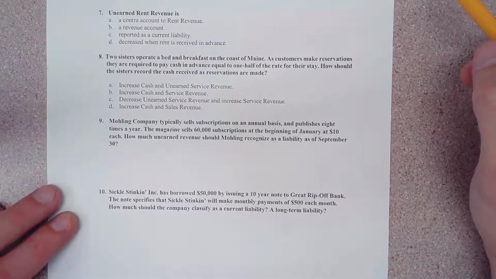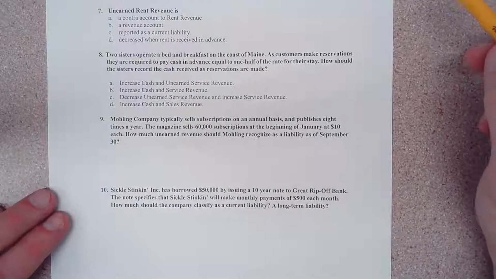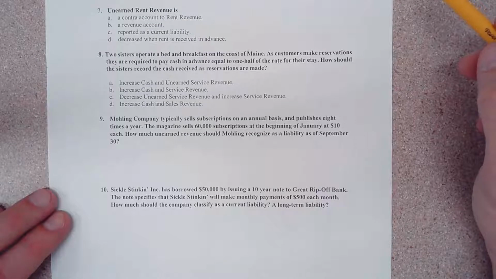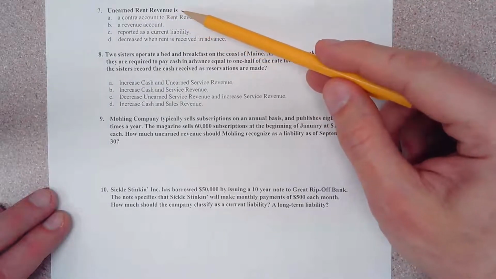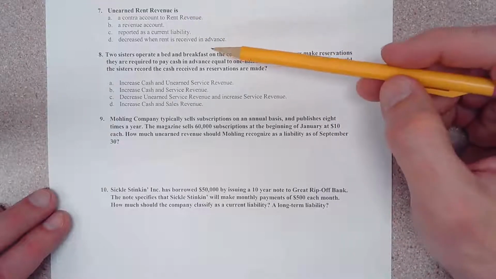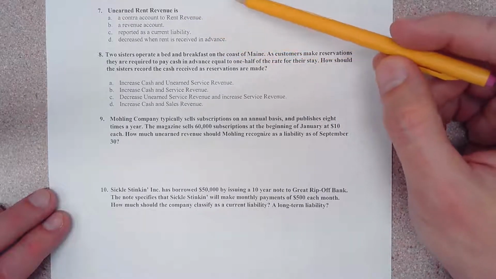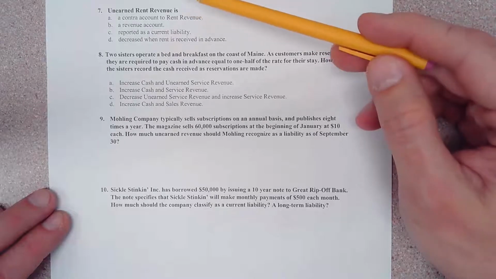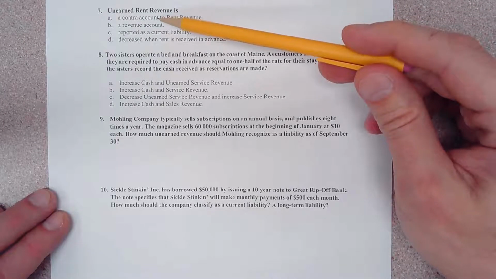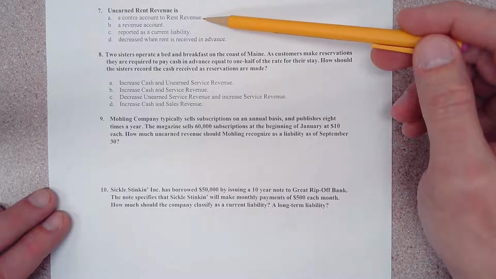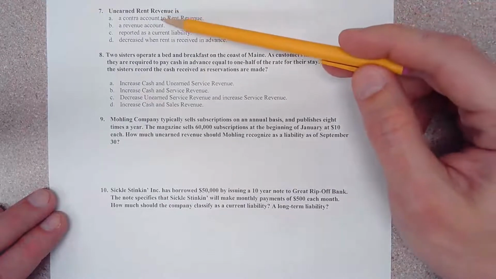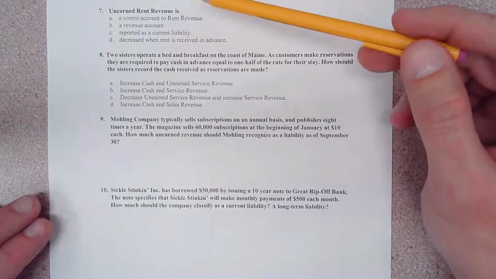Continuing on with our discussion of current liabilities, let's look at question number 7. It says unearned rent revenue is, and then we have 4 choices. Choice A, it says a contra account to rent revenue. Well, rent revenue, let's talk about what a contra account is.